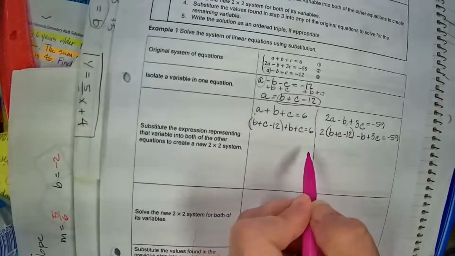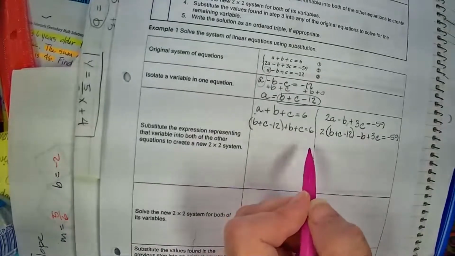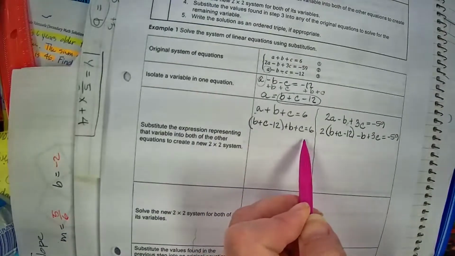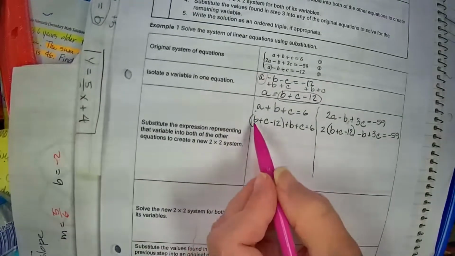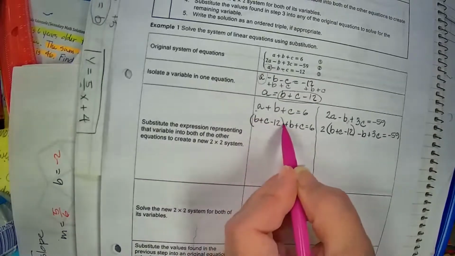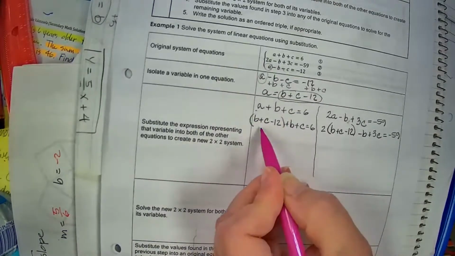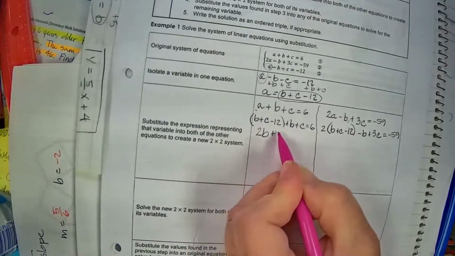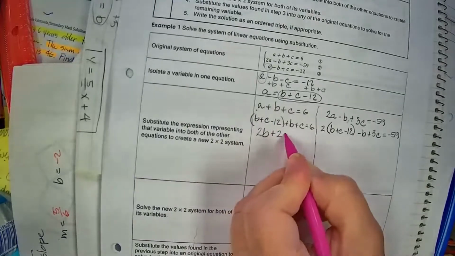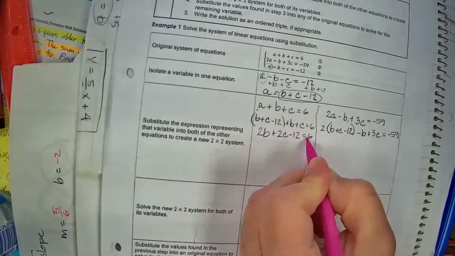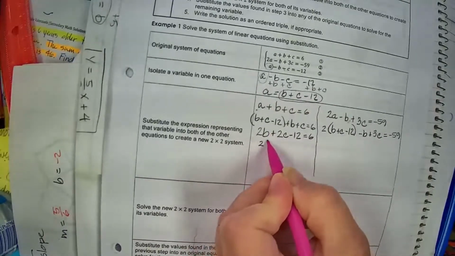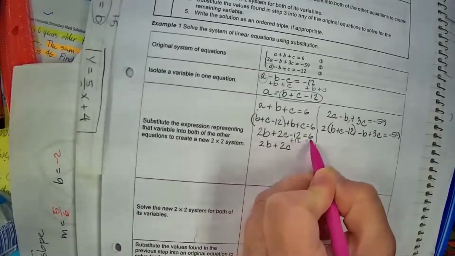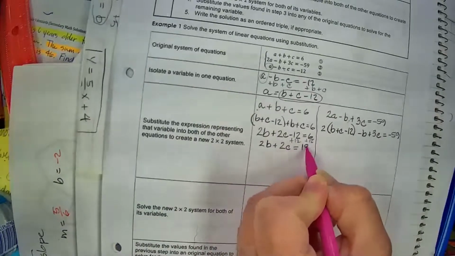Now we need to combine like terms and get this down to where we have B and C equals whatever. Nothing's going to change our signs in here. So we've got 1B, we've got 2B. We've got 1C and 1C, so that's 2C. C minus 12 equals 6. So 2B plus 2C, we add 12 to both sides, equals 18.